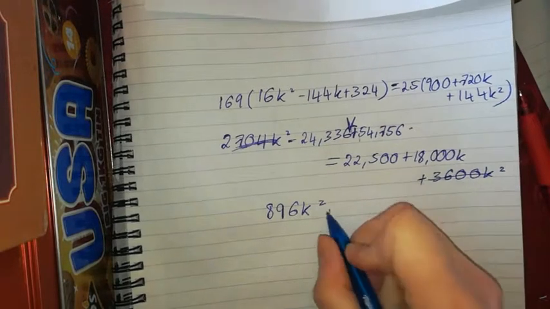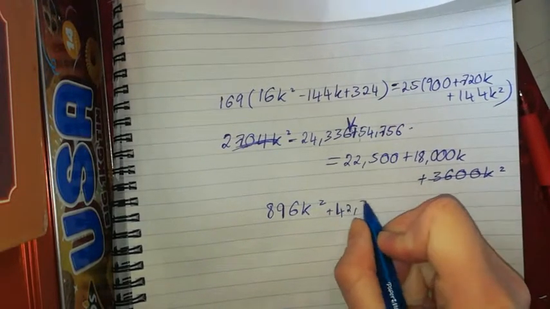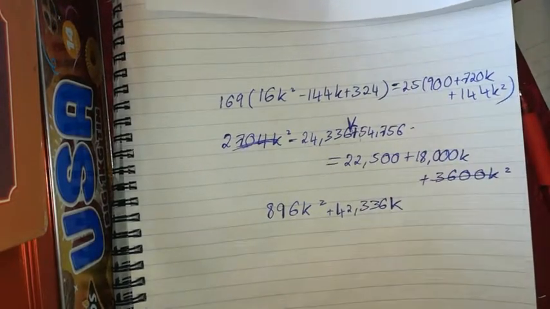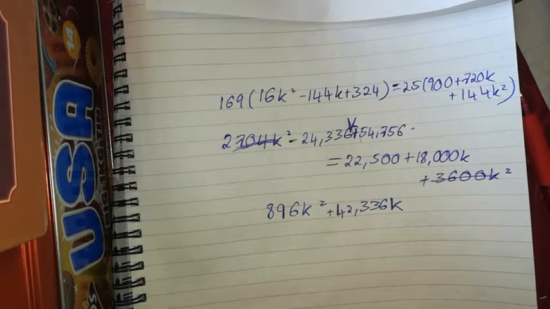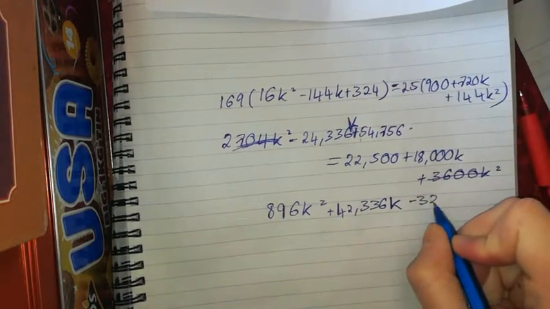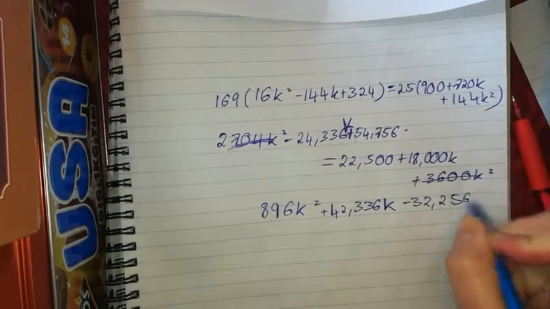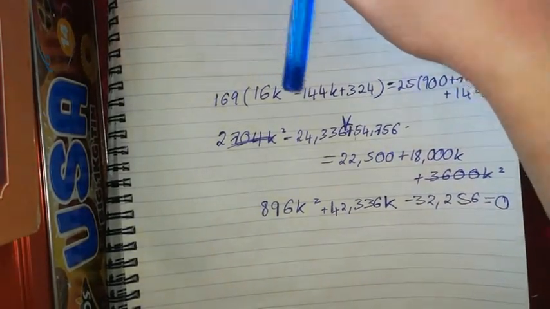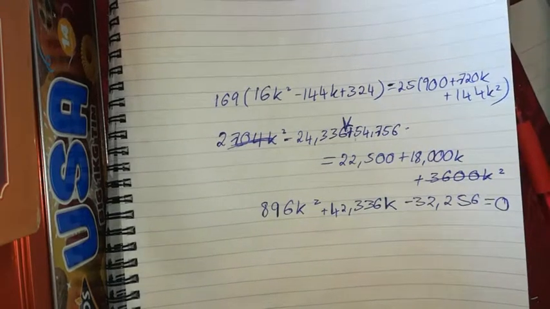So that'll be plus 42336k. Okay, and then 22500 take 54756, and that will be minus 32256 equals 0.